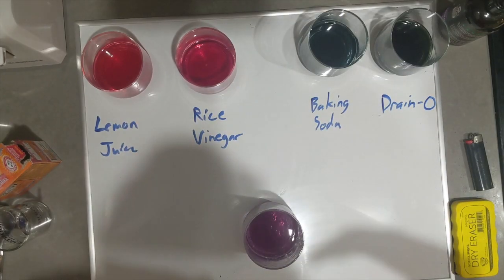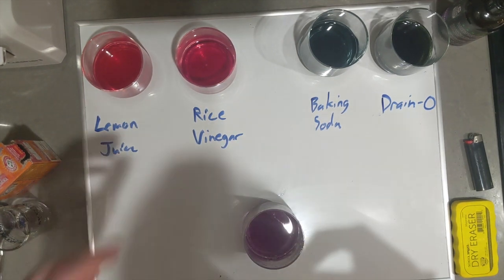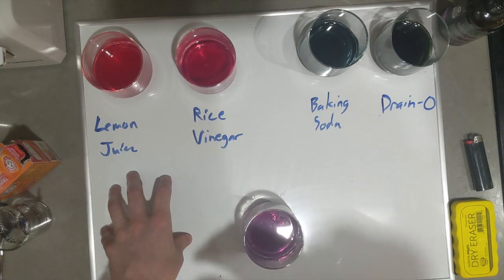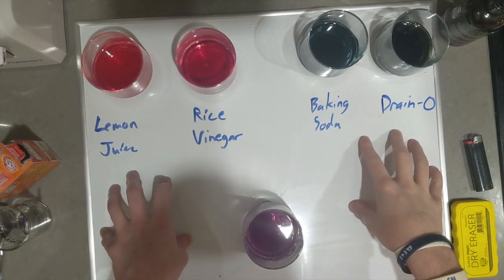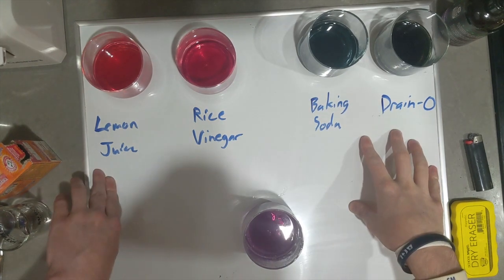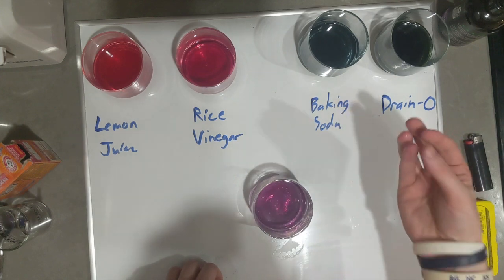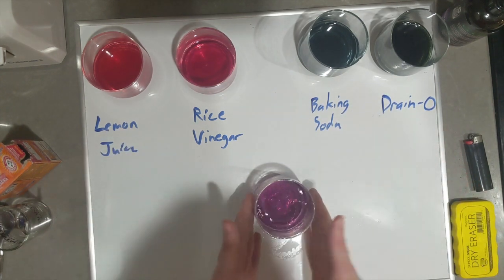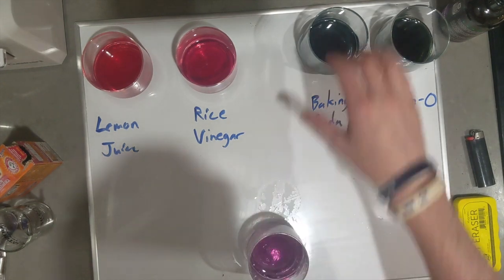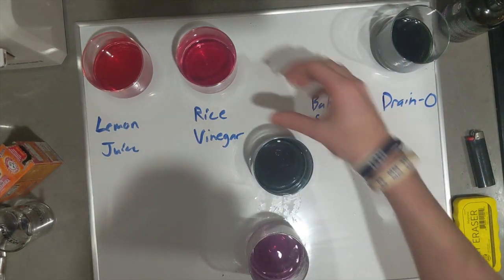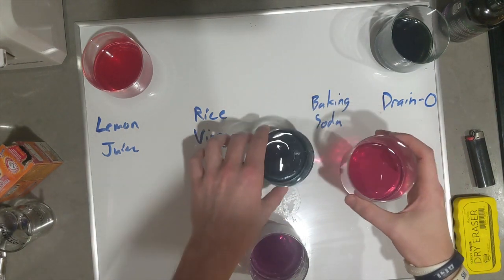All right, guys. So in summary, your acids will release H plus ions. Your bases will release OH minus ions. The more ions they release, the more acidic they are in either direction. And where they meet in the middle with a perfect balance of OHs and H pluses, you have neutral water. So let's try one more thing. Baking soda is a base. Vinegar is an acid. What happens if you make baking soda and vinegar together?